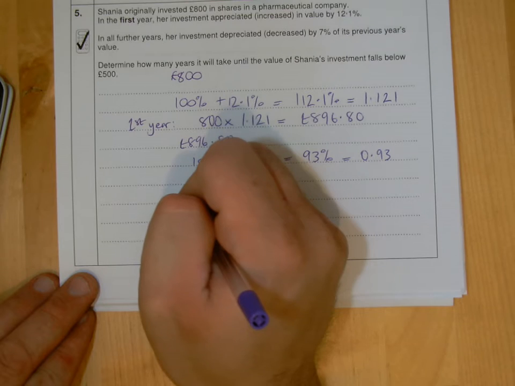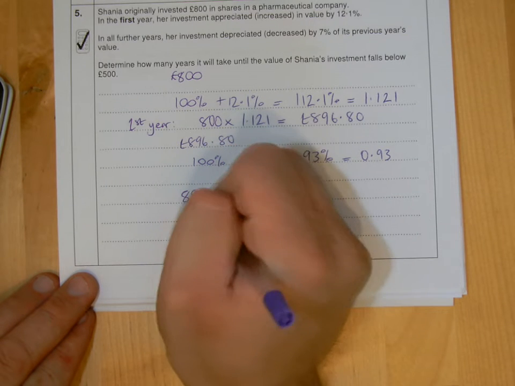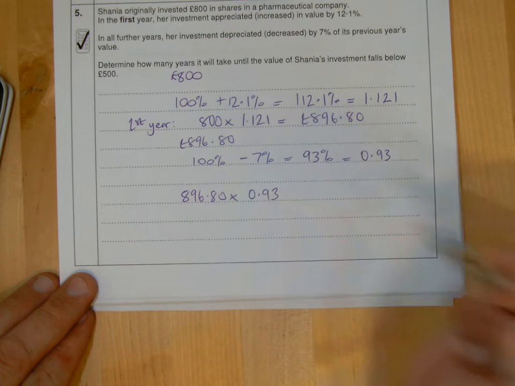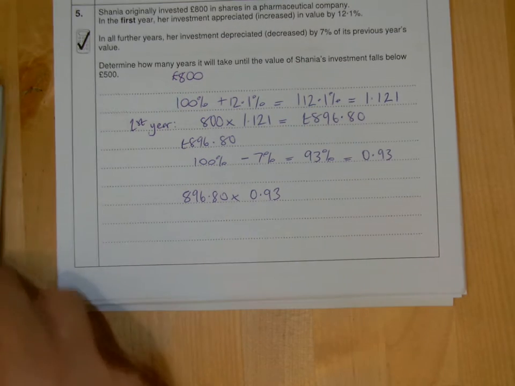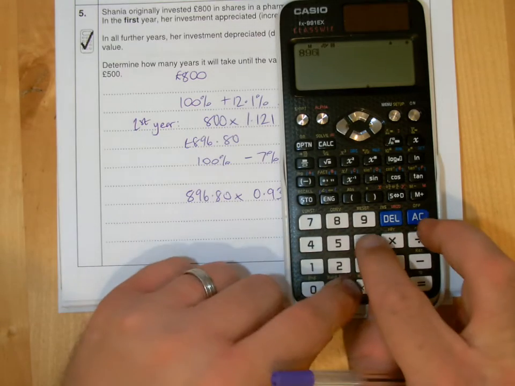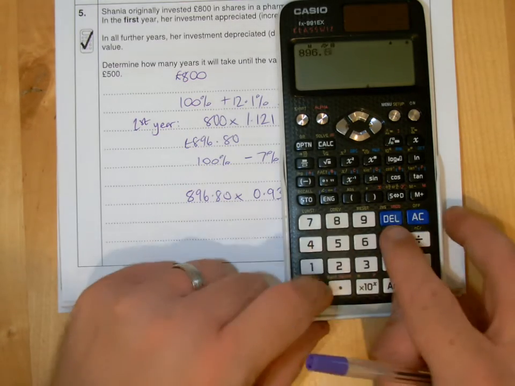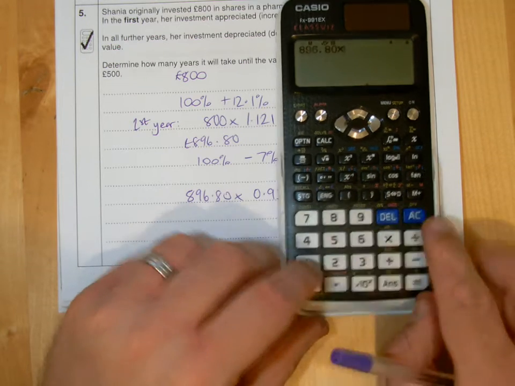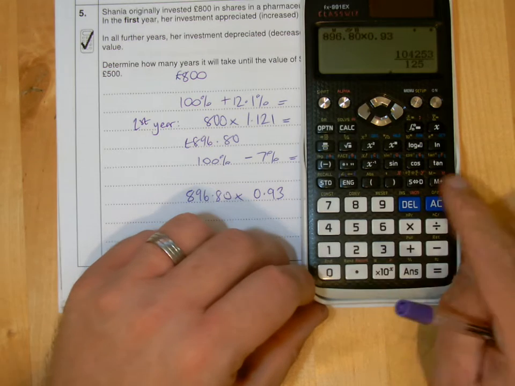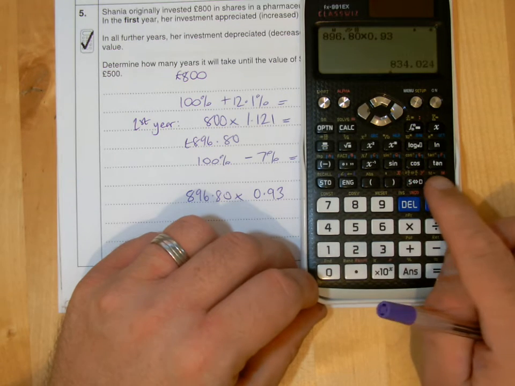So if I take the £896.80 and then times it by that multiplier, but if I times it by it once, we'll see what we get. £896.80 times 0.93, and I get 834.